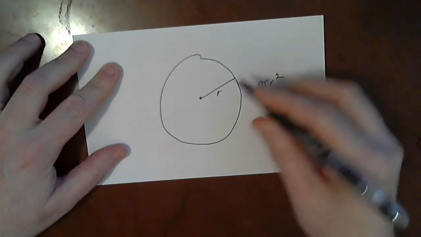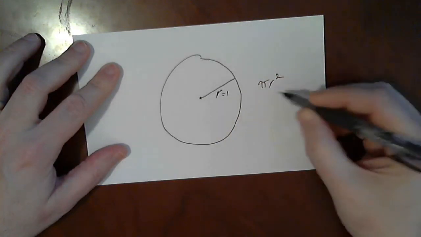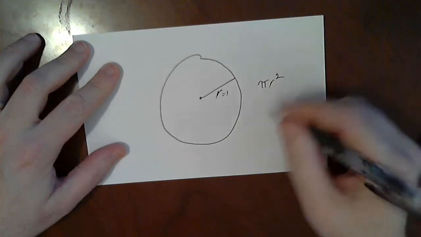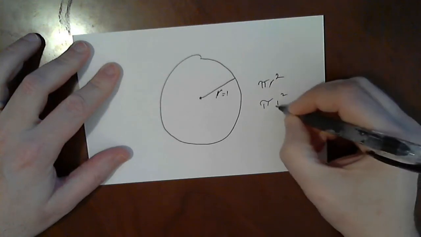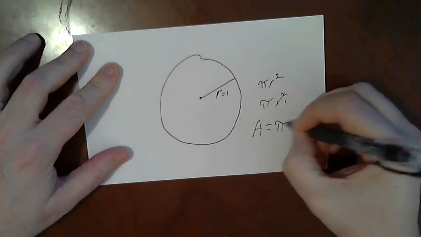So if that is a radius 1, we kind of have a special case here. What does the area of that circle come out to be? The area of that circle comes out to pi times 1 squared, which is of course 1 times pi. The area of that circle equals pi. Well, that's convenient.